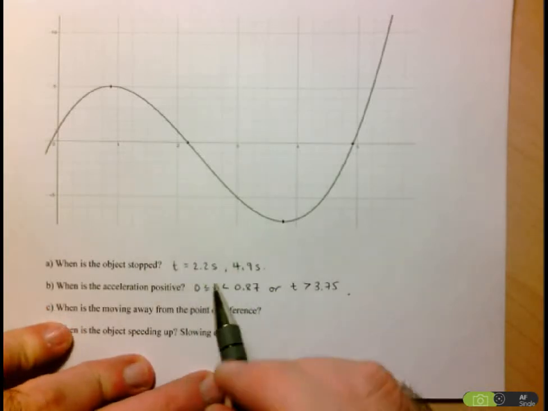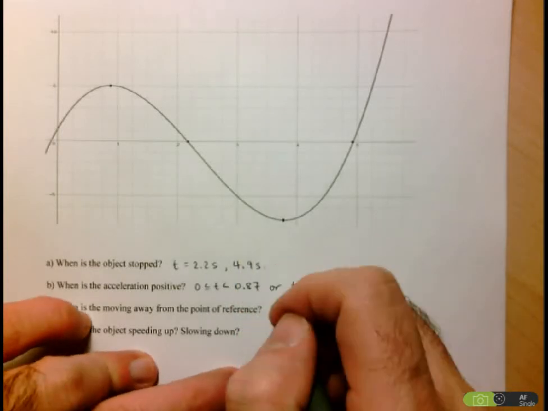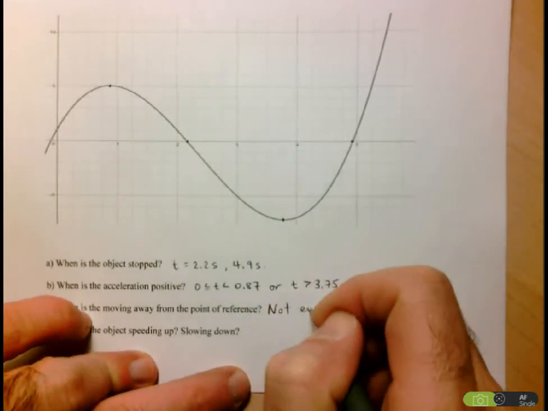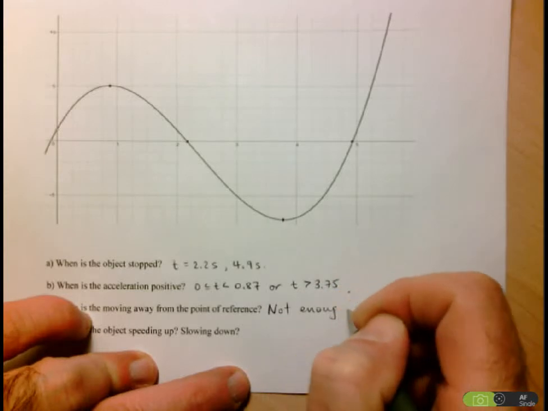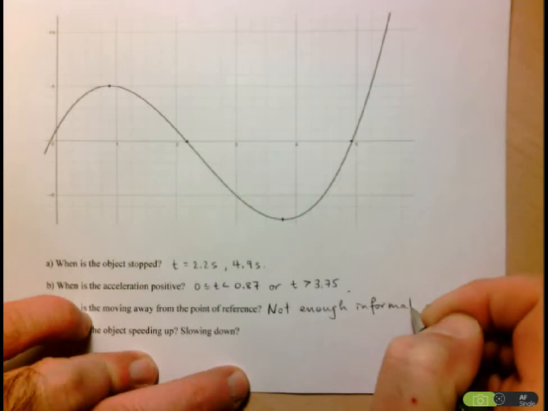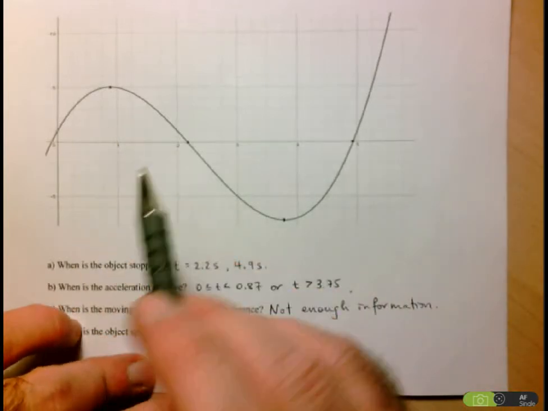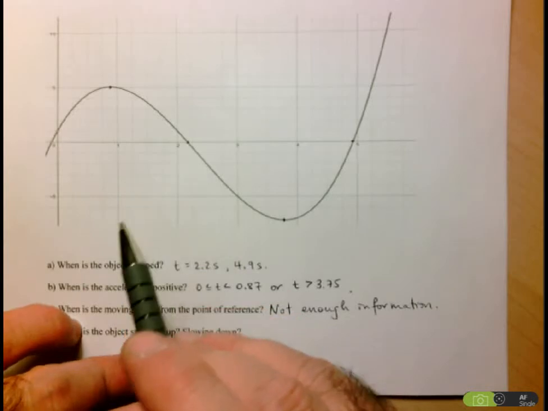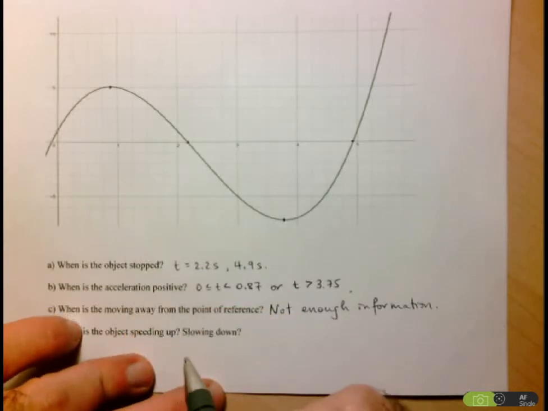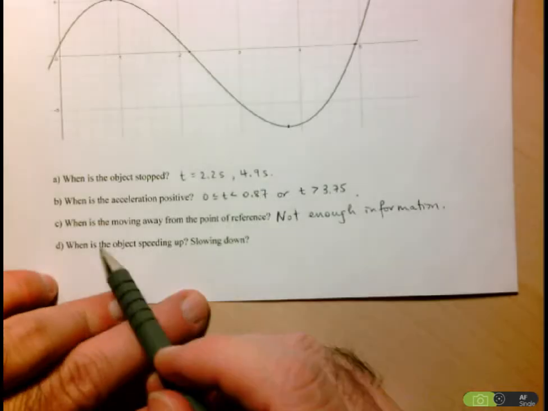So we can't actually answer this question. Not enough information. Knowing what the velocity is at any point gives me absolutely no indication as to where the position is located. So the question can't be answered.